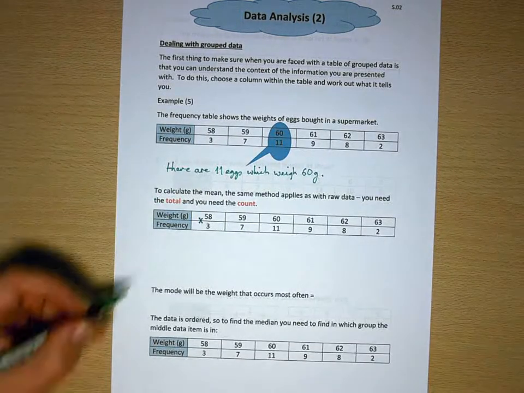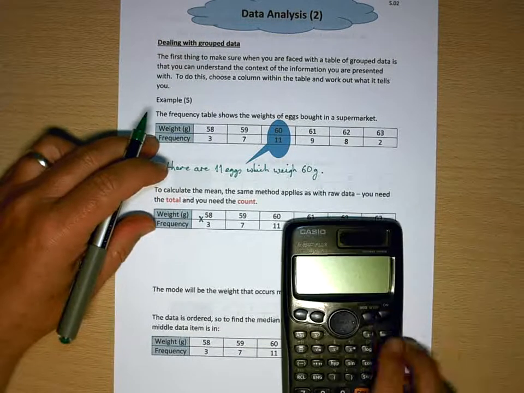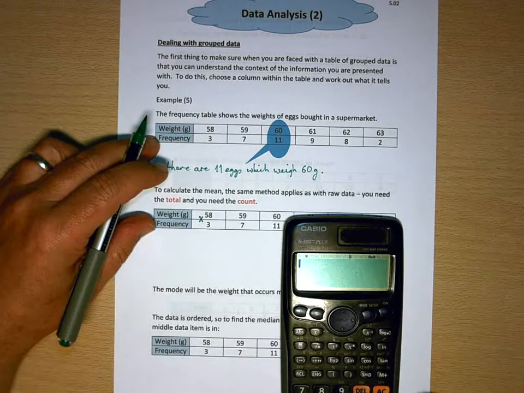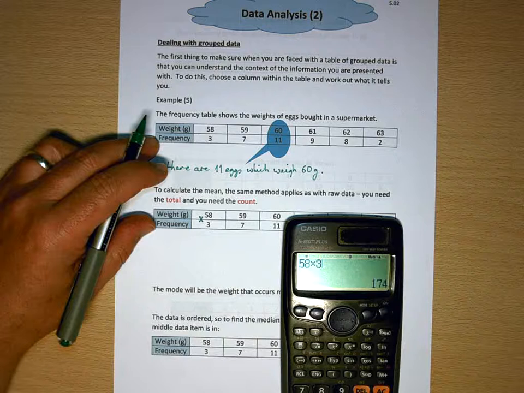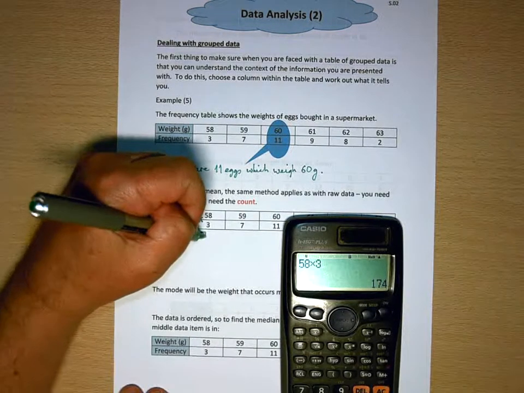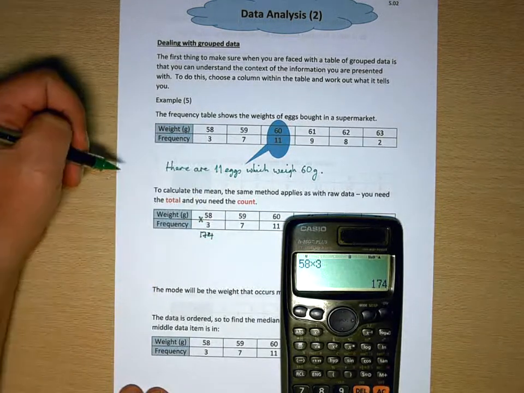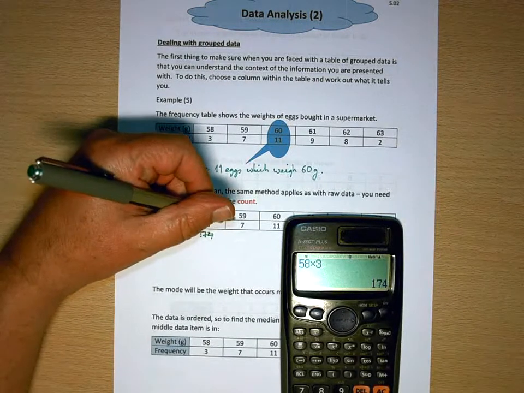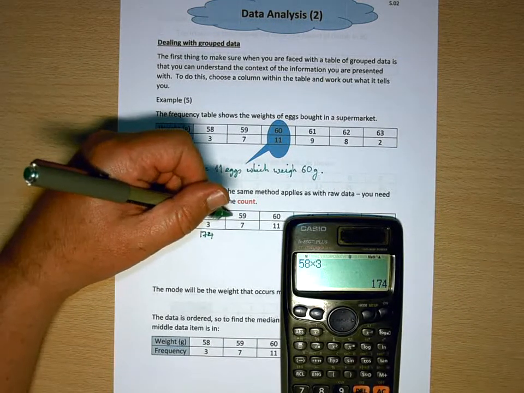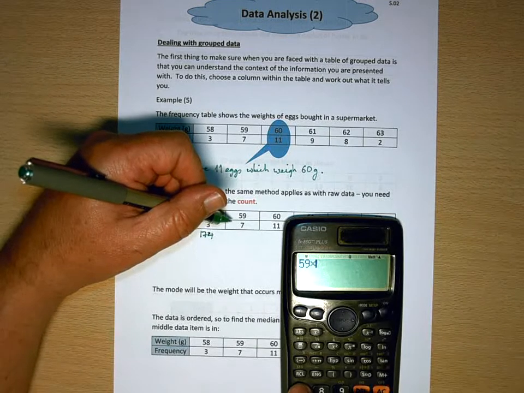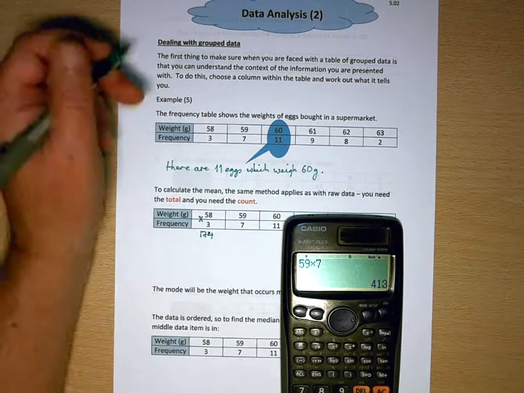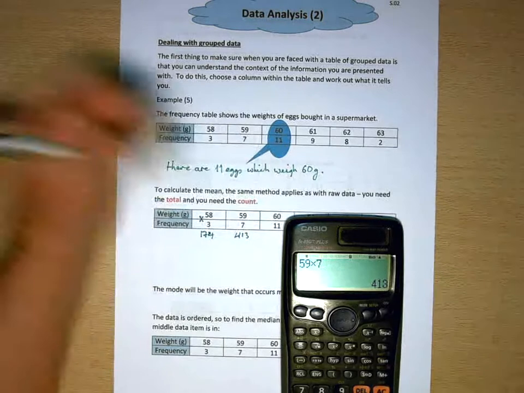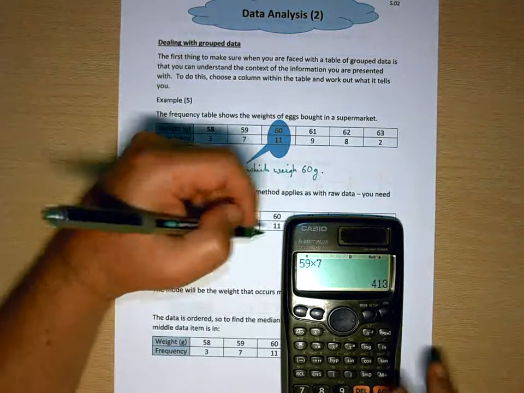So luckily in maths we know that adding something together 3 times is the same as multiplying them together. So to find the total weight of those 3 eggs, it's 58 times 3. So those 3 eggs in total weigh 174 grams. Then I've got 7 eggs that weigh 59 grams. So in total, those would come to 413.